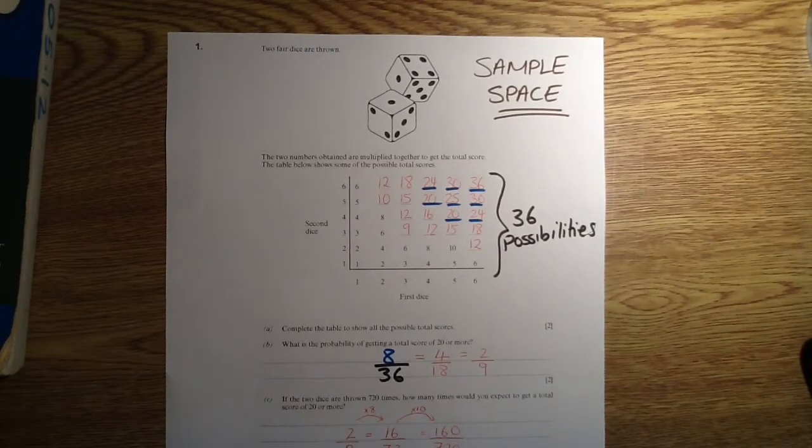Okay, let's look at the following question. Two fair dice are thrown. The two numbers obtained are multiplied together to get the total score. The table below shows some of the possible total scores.